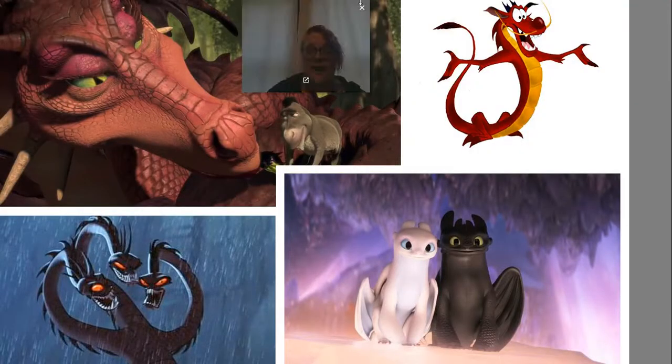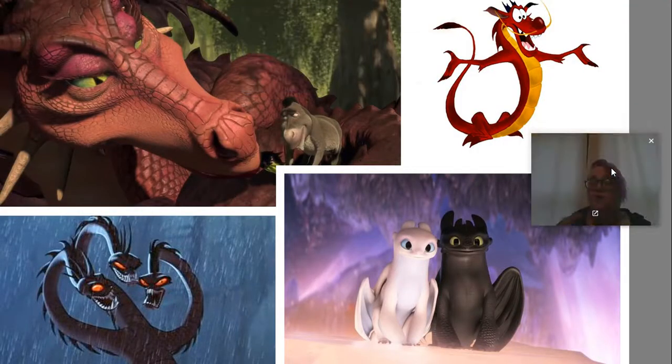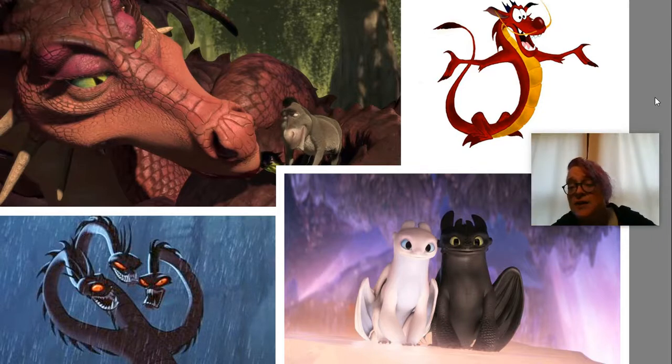For your project, I want you to take inspiration from the dragons I just showed you, but also the dragons you might have seen before. So we have the dragon from Shrek. We have the dragon from Mulan. Down there on the bottom is the dragon from Hercules. And then How to Train Your Dragon, which is a great set of movies with tons of different dragons in them. So for your project, I want you to make a dragon.